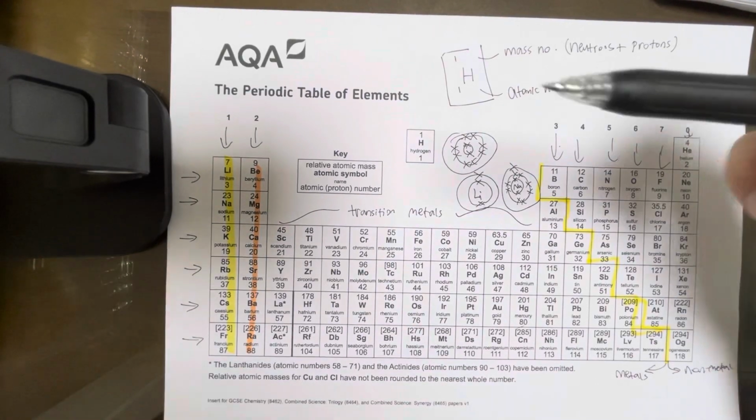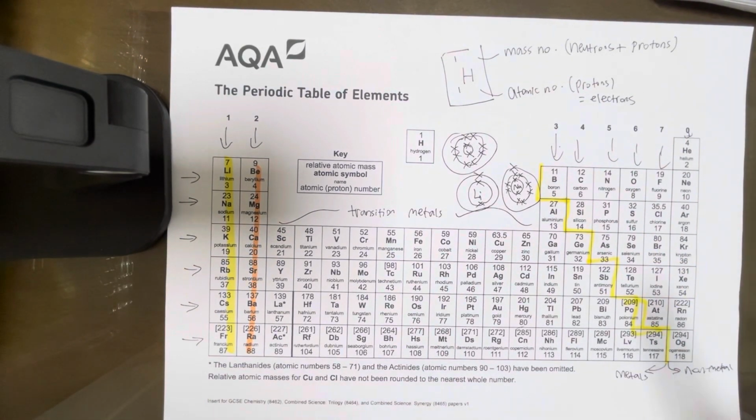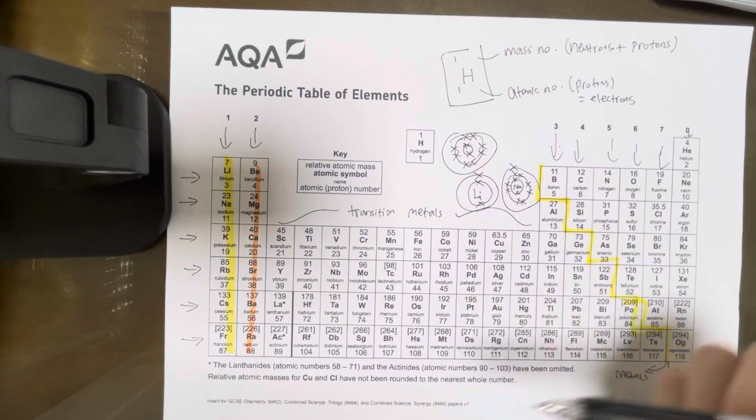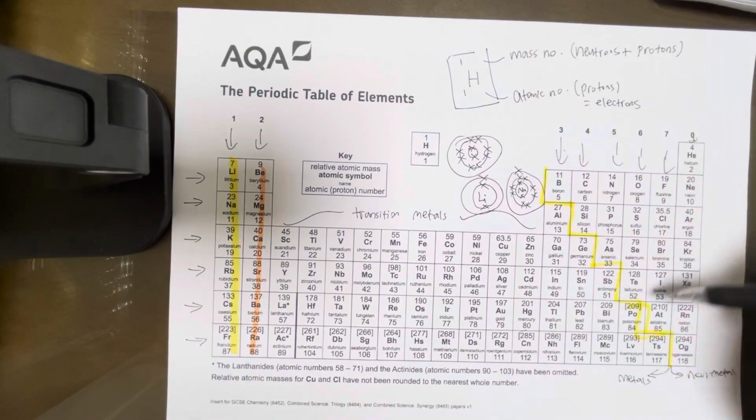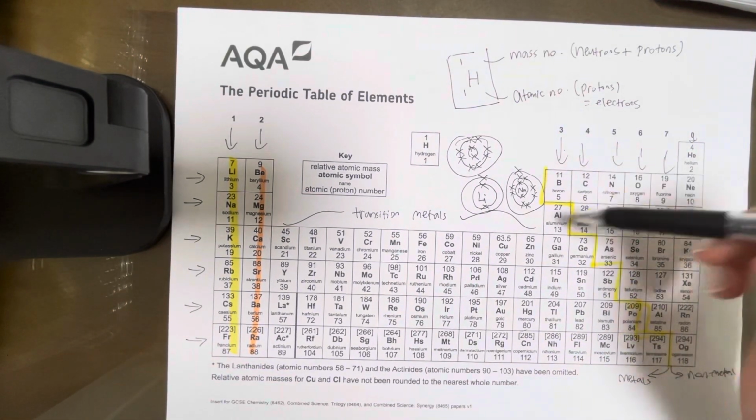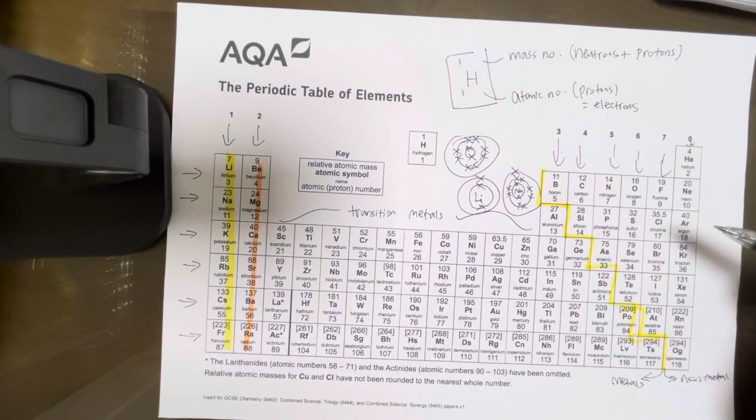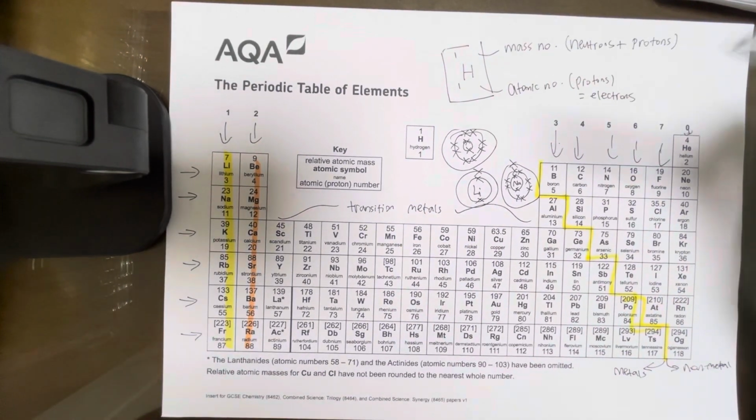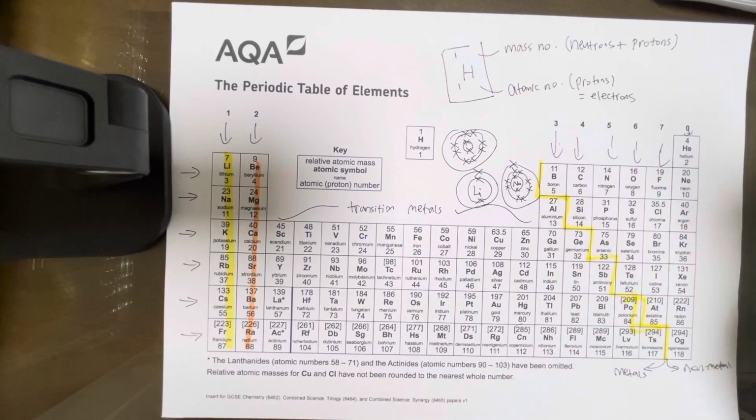Now let's take a quick look at metals and non-metals. So metals are all on the left side of the table. Everything on the left of this staircase is a metal, and everything on the right side of this staircase is a non-metal. So metals form positive ions when they react.